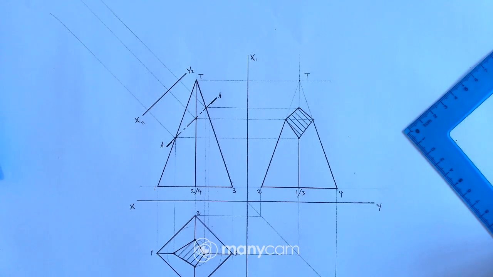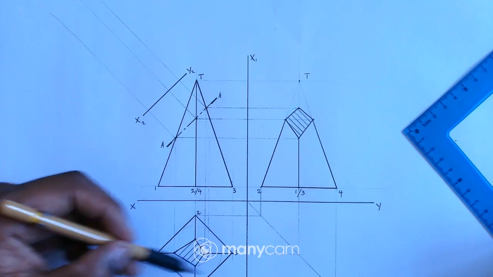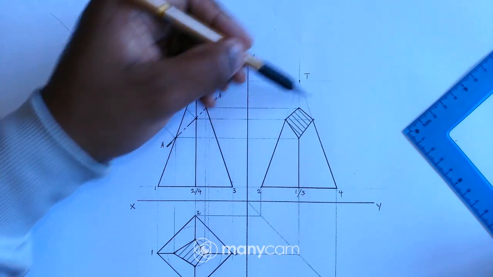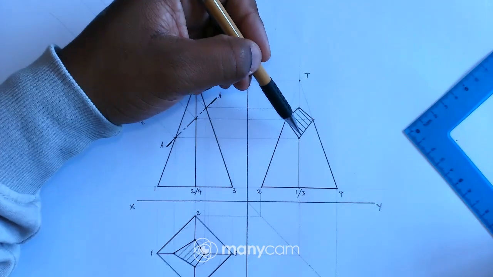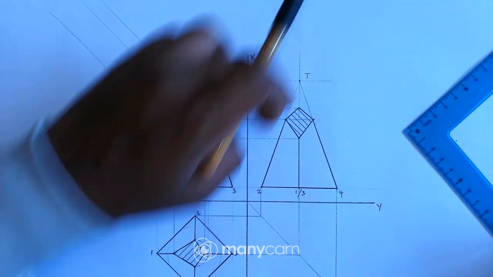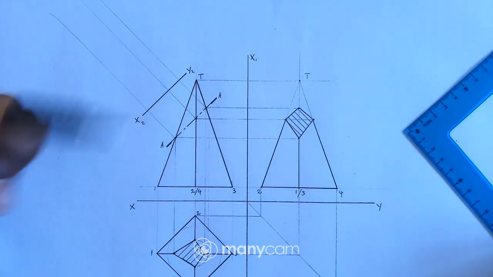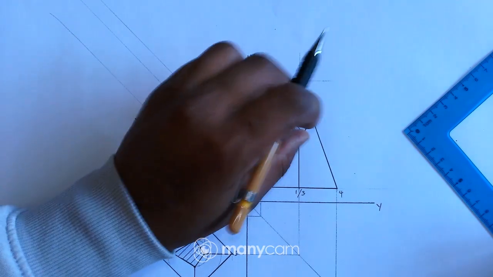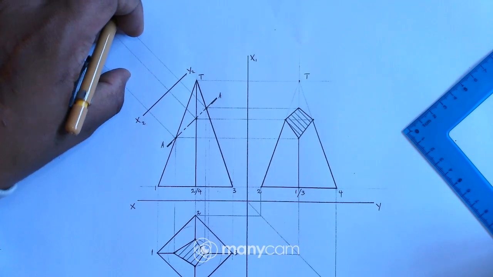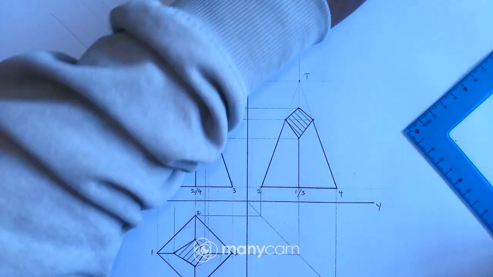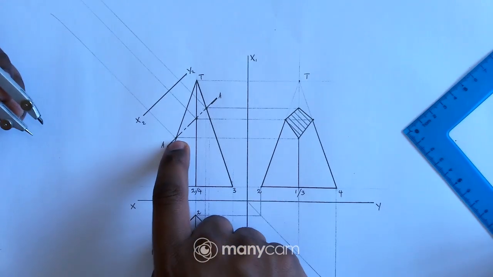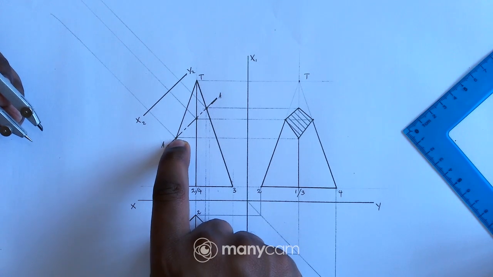true shape there. Okay, so now obviously it's up to you. You can choose this sectional top view or this sectional left view, right? It's up to you. So I'll just use this one. I'll choose this view to project all the points to our true shape there. So now I'll have to take my compass. So I'll start with this point here from the cutting plane.